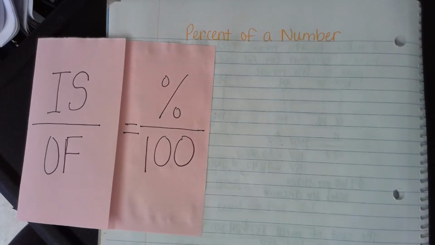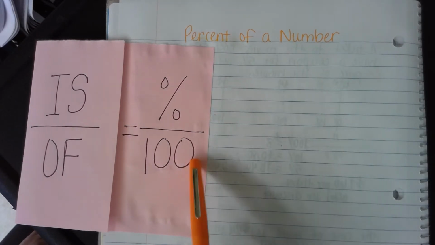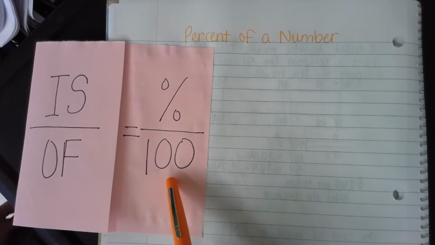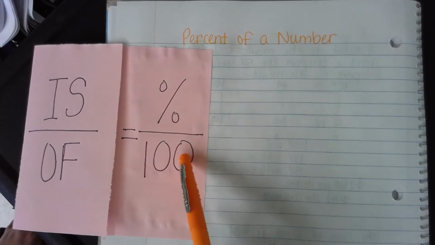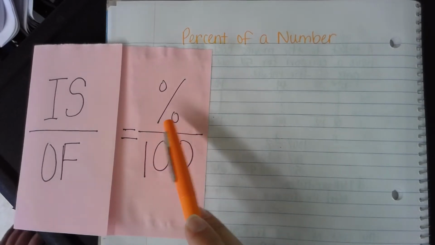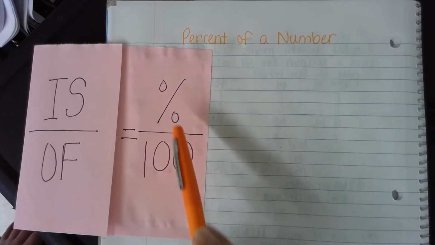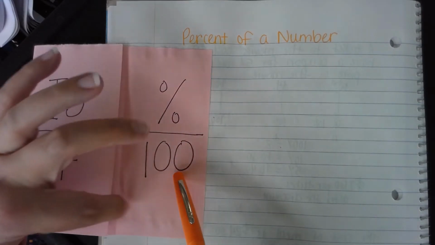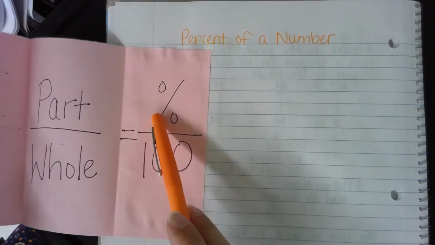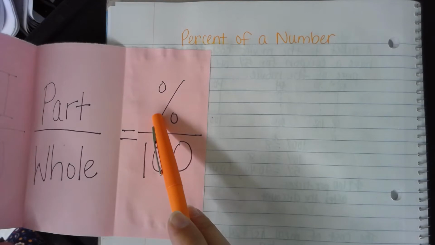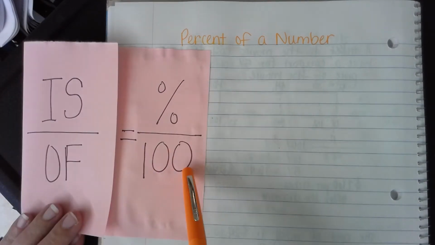All right, so with is over of equals percent over 100. This is basically the same thing we were doing with a bar model, but it's not a picture of it. So 100 would be the total amount, okay? Percent is the number that we're working with. So what part of the 100 do we have? Now notice I said the word part. What part of the 100 do we have? Well, is the same thing as part. So you have to have your pieces lined up correctly. You have to have your part and your part lined up, or your is and your part lined up.